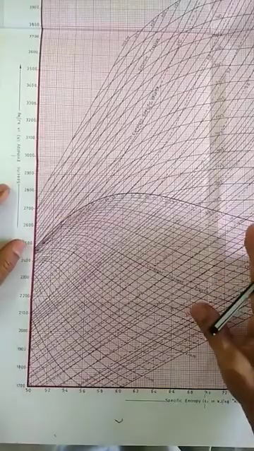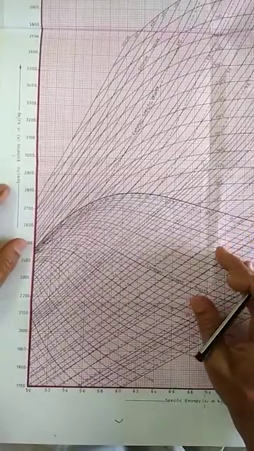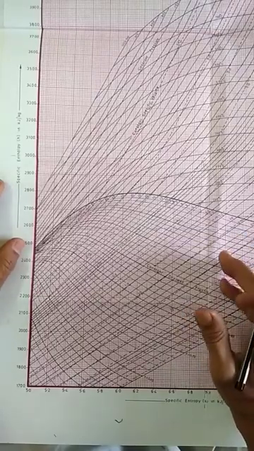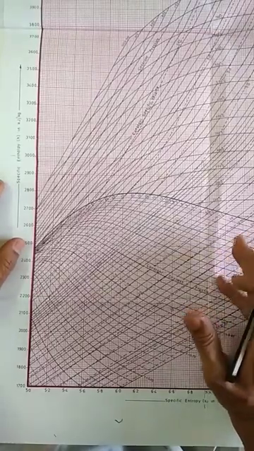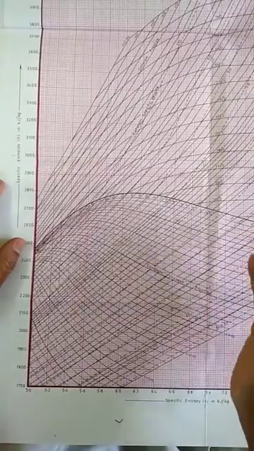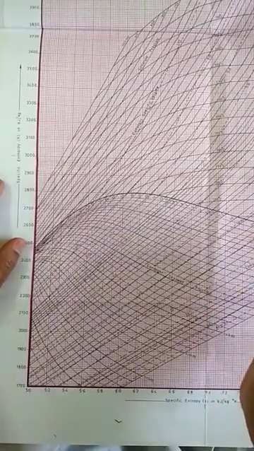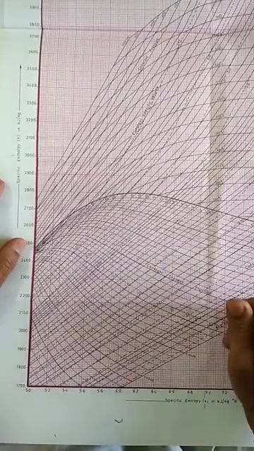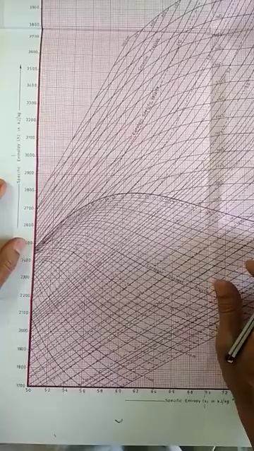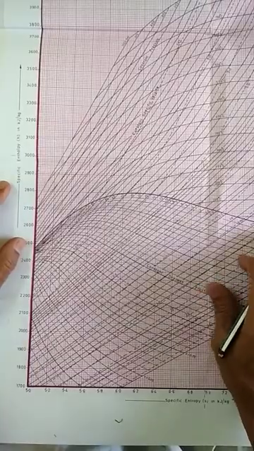So the Mollier chart helps us calculate things quickly: enthalpy, entropy, and from those two we can calculate the work done in the case of a steam turbine, or the velocity in the case of a nozzle. Many other applications also exist; we can solve steam property problems using this Mollier chart.